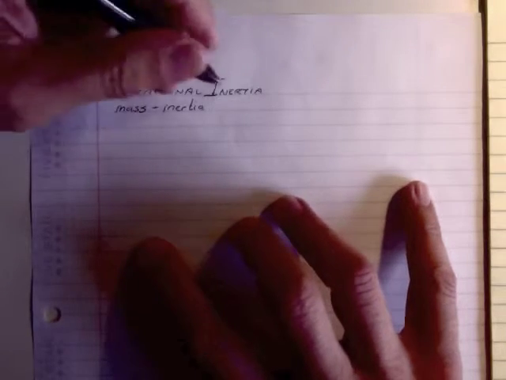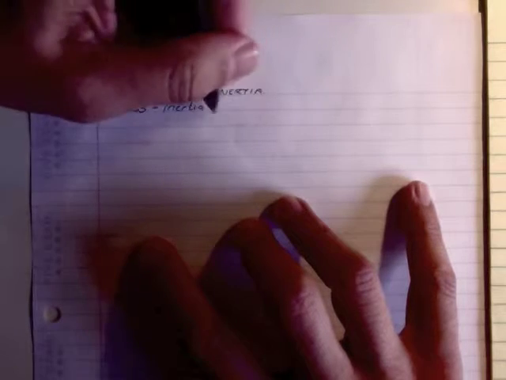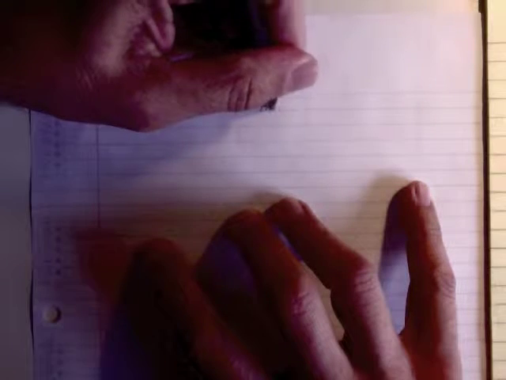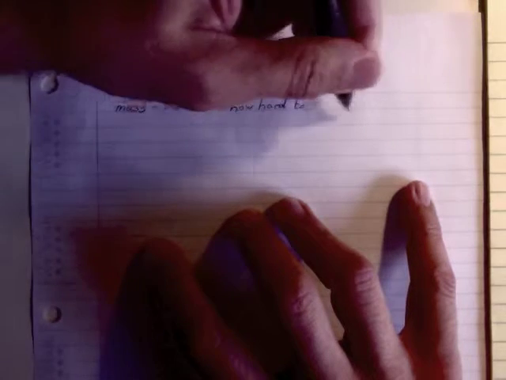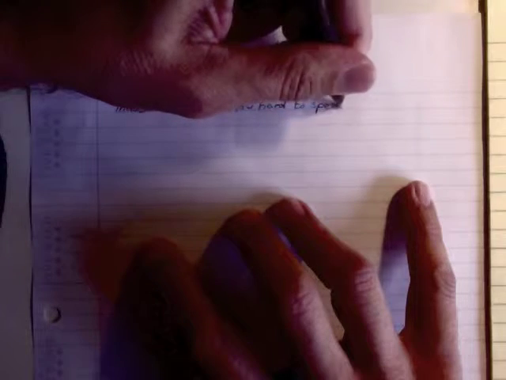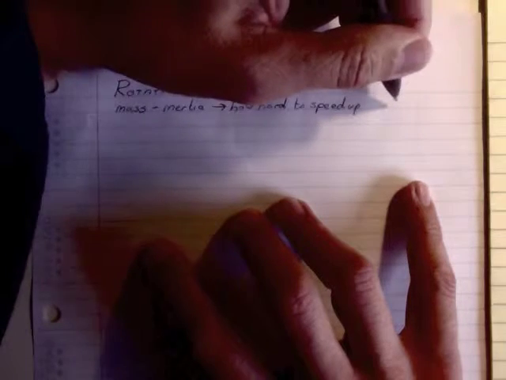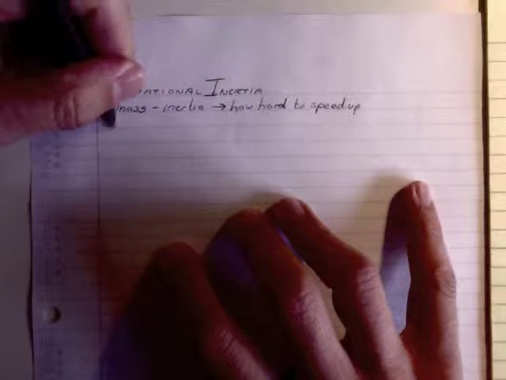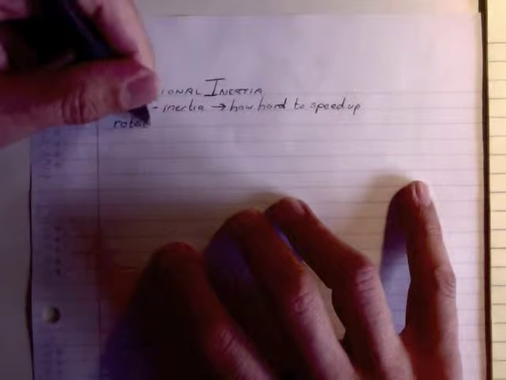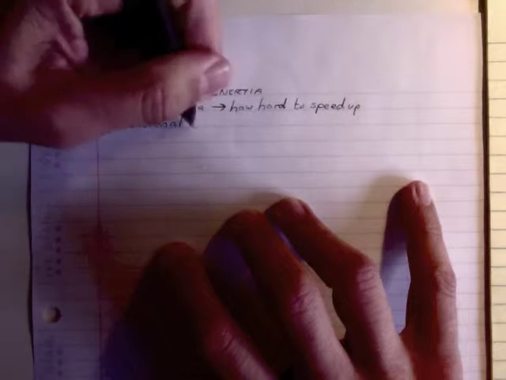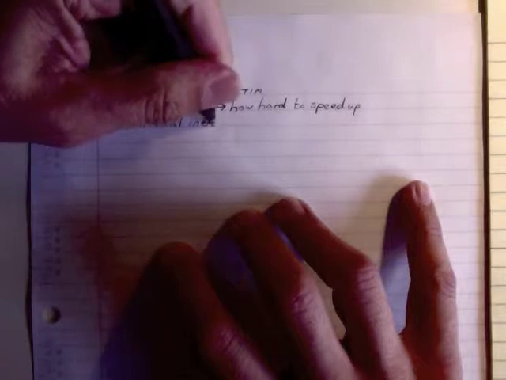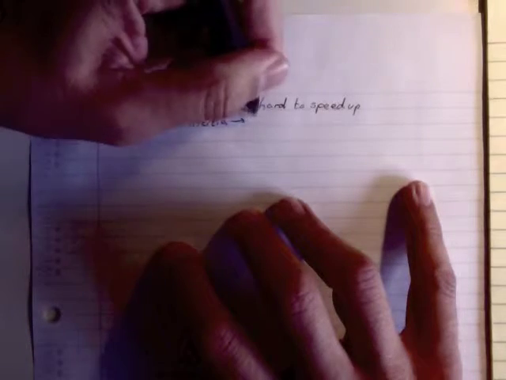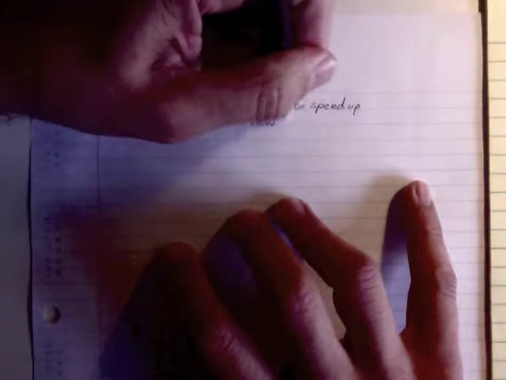In other words, inertia is how hard it is to speed up or slow down an object, really to change its velocity. Rotational inertia is how hard it is to speed up or slow down its rotation.